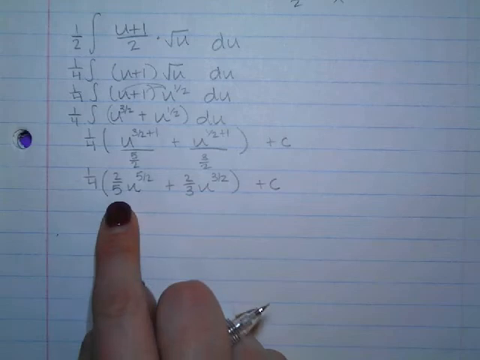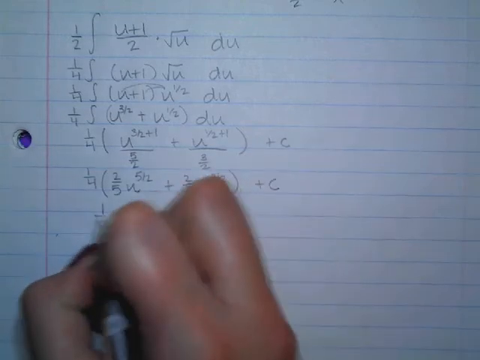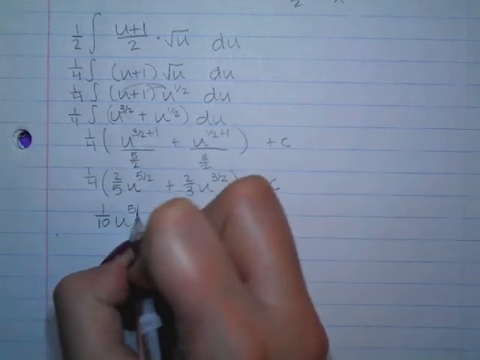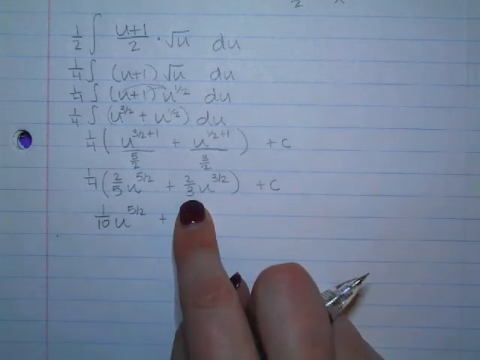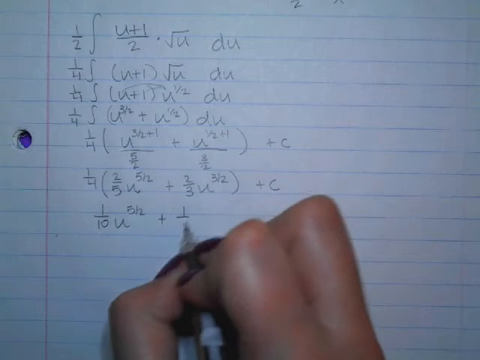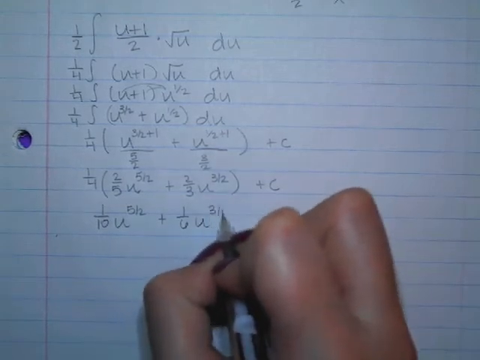1/4 times 2/5. 1/20 or 2/20ths, which is 1/10. Plus 1/6. 1/4 times 2/3. 2/12ths, which is 1/6. Plus C.